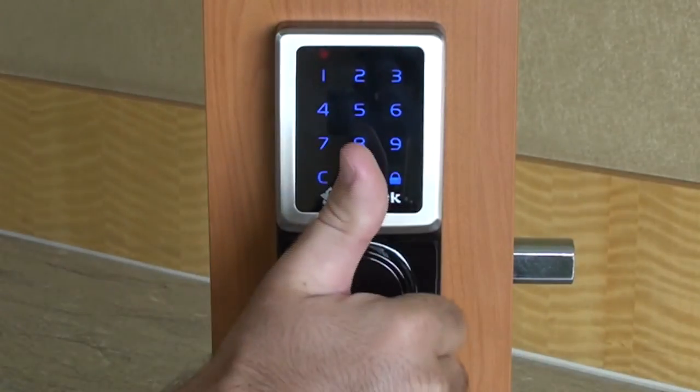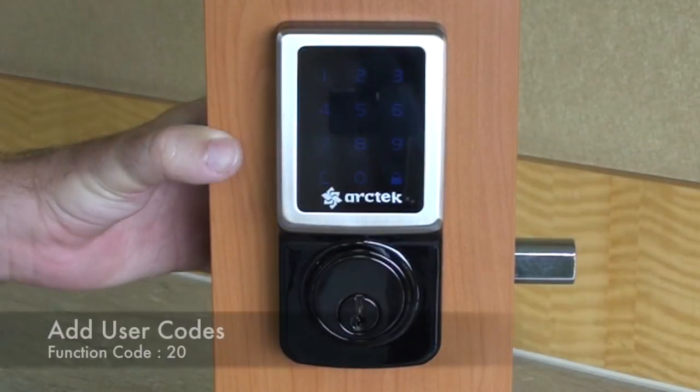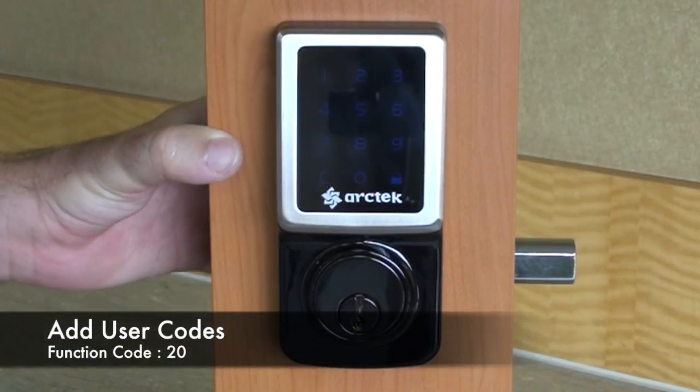And there you go! Your programming code has now been changed and can be used to both open the lock set and program other features. You can program up to 25 unique user codes, all of which can be used to open the lock set.